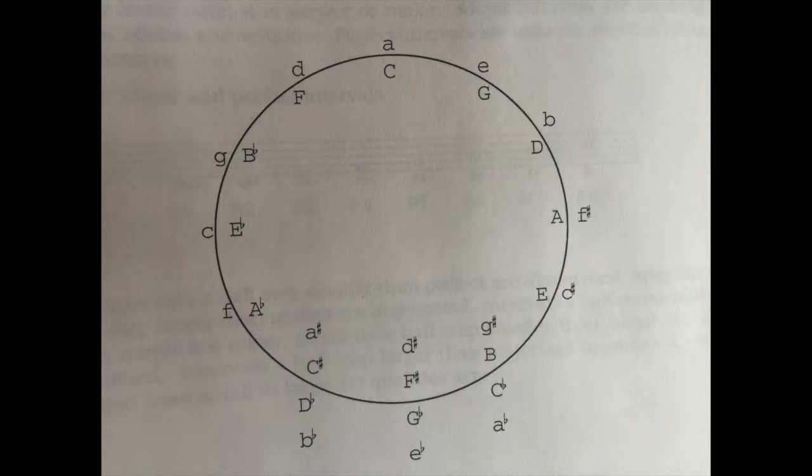Today we are going to talk about the circle of fifths. If you don't know how to find a fifth, then go check out my video on major scales and do a little homework and come back. But if you do know how to find a fifth, then I'll see you over at your piano.